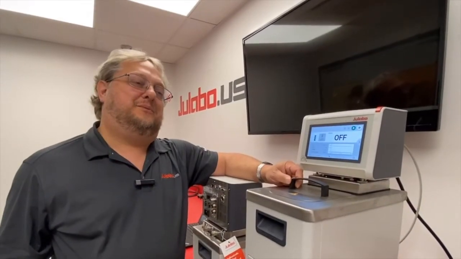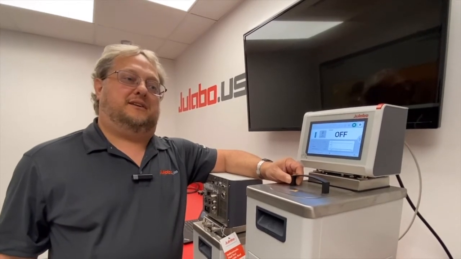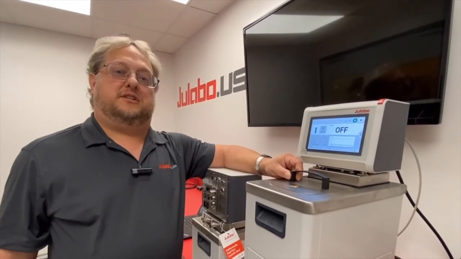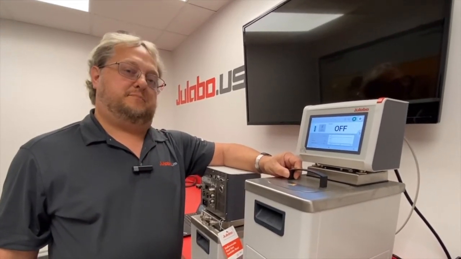And that's how you would connect your MAGIO circulator to EasyTEMP using either the Ethernet, the USB, or the serial connection.